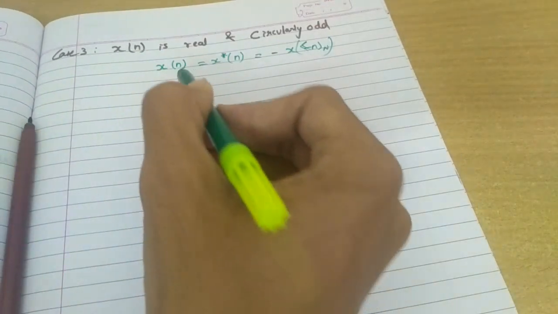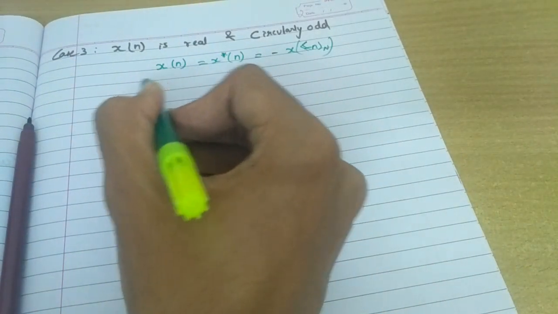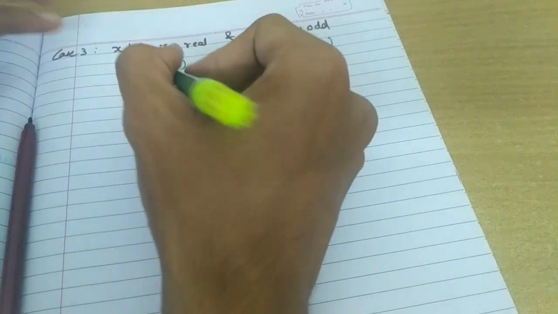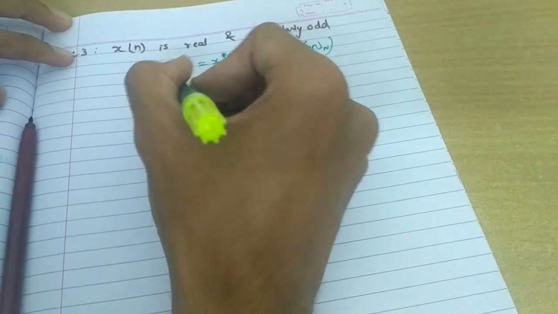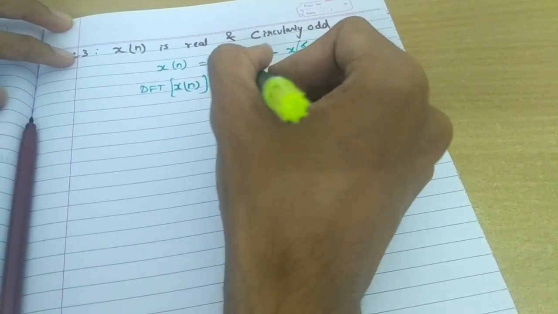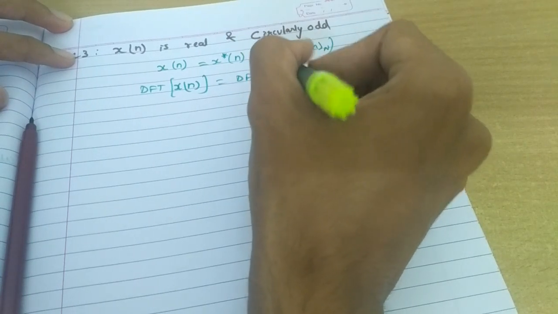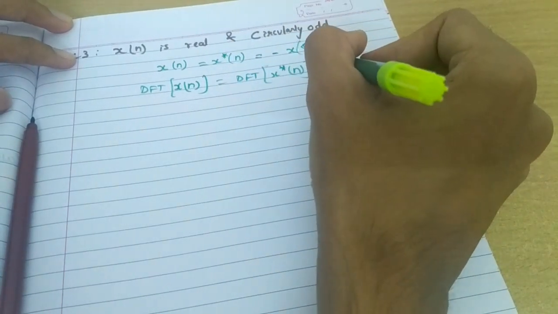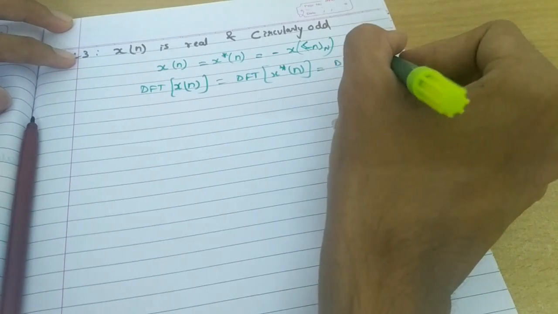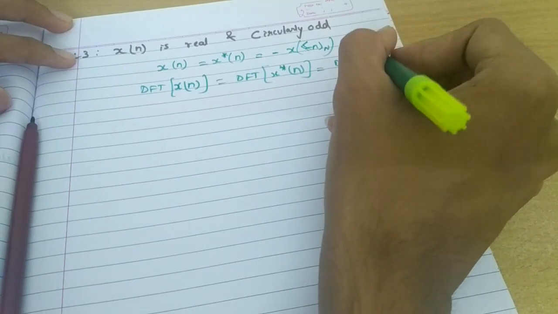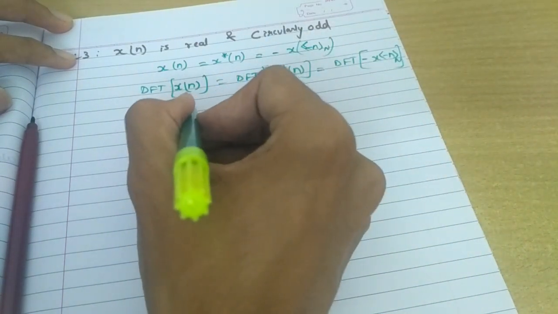So just again taking DFT on both the sides. So DFT of x of n, similarly DFT of x conjugate of n, and similarly DFT of minus x of minus n. It is nothing but x of k.